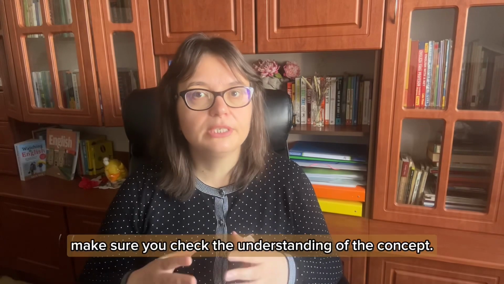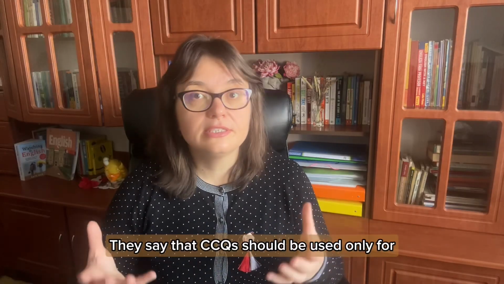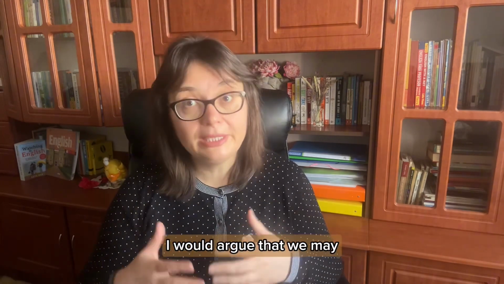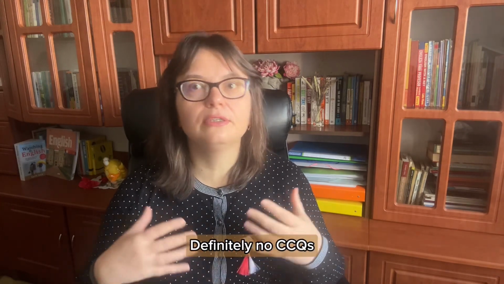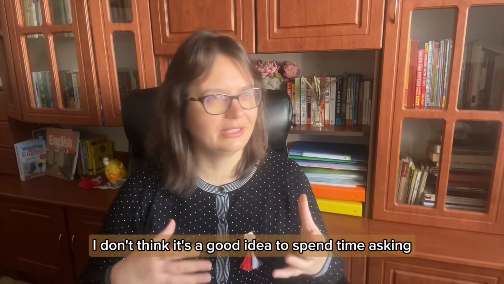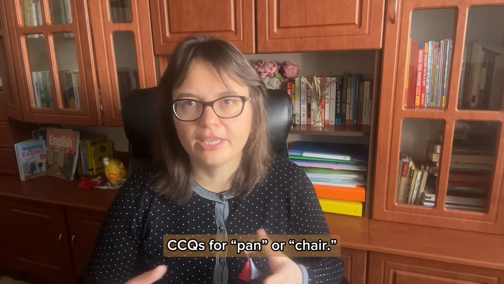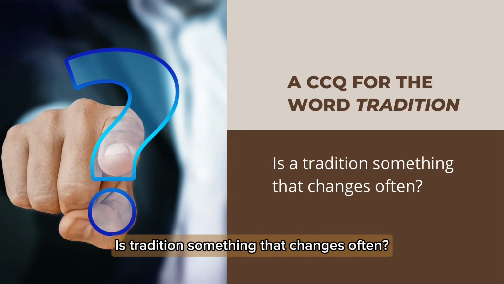After elicitation, make sure you check the understanding of the concept. They say that CCQs should be used only for abstract concepts. I would argue that we may use CCQs with some concrete nouns as well. Definitely no CCQs for those that are used on a regular basis and are easy. I don't think it's a good idea to spend time asking CCQs for pen or chair. Tradition is worth checking. For example, we can ask this CCQ: is tradition something that changes often?